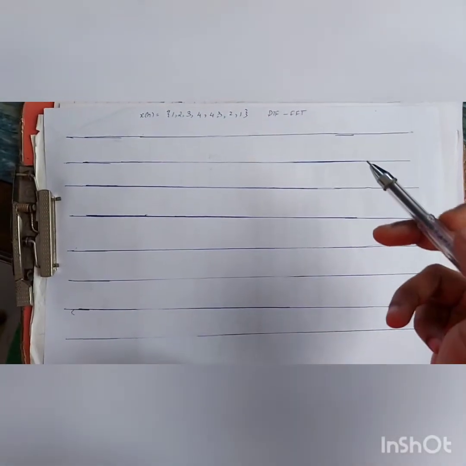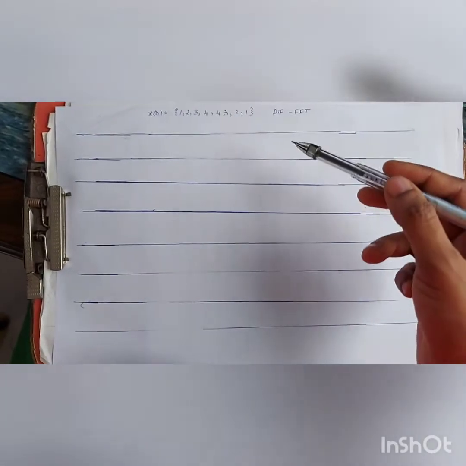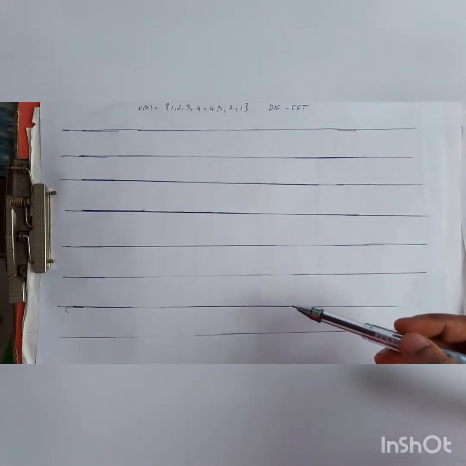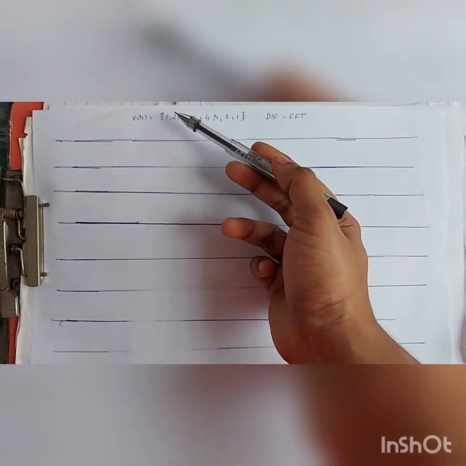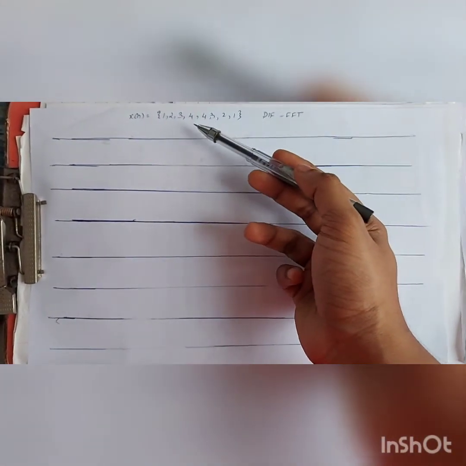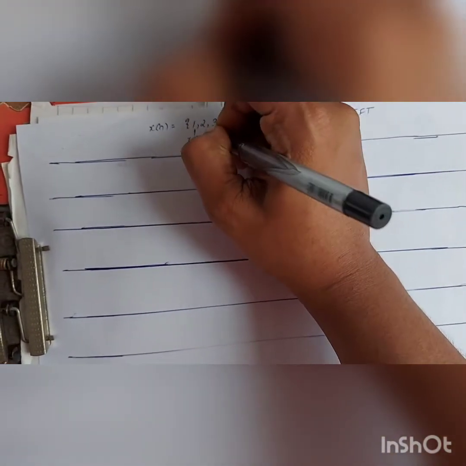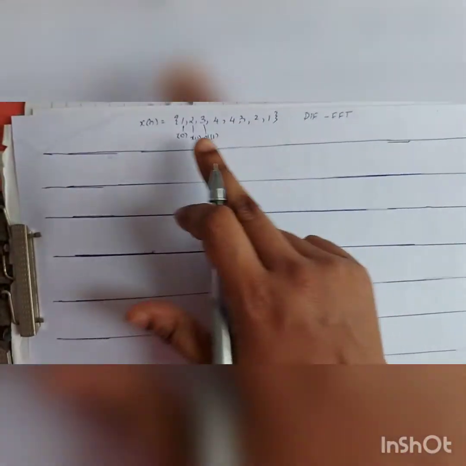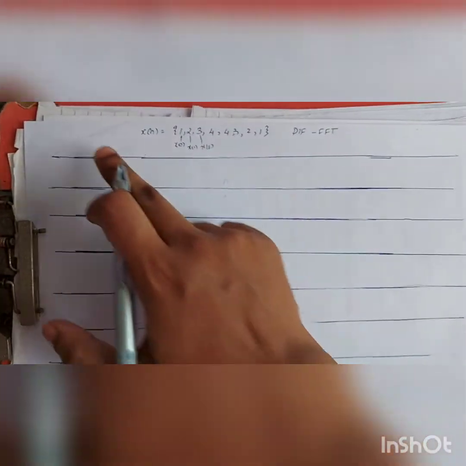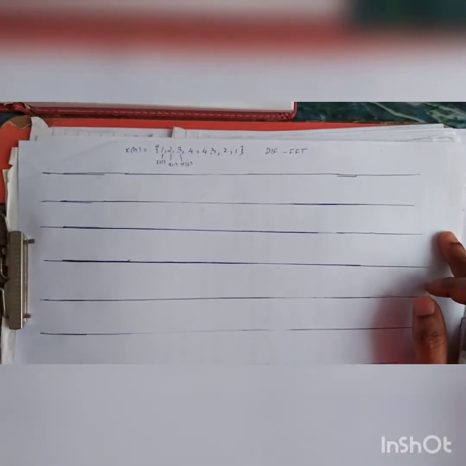So for doing the problems on decimation in frequency FFT, first we draw 8 horizontal lines. As I told you, we need to input the x of n values, x of 0, x of 1, x of 2 and so on. All these x of n values in the same order we input, and the output x of k is going to be bit reversed. So let us write that first.